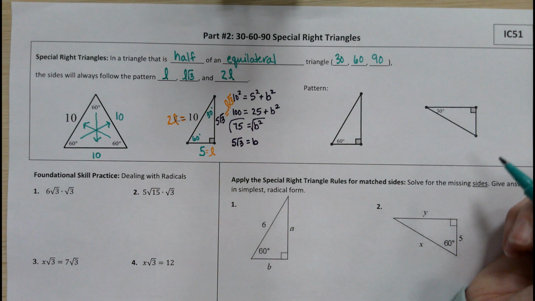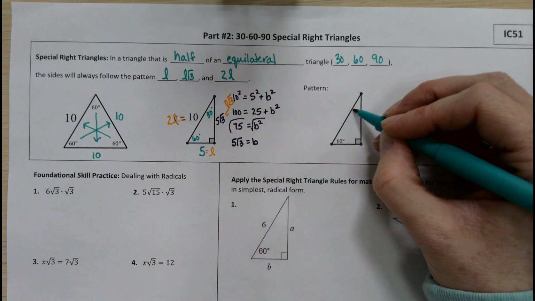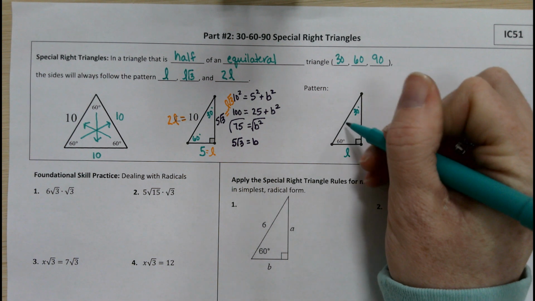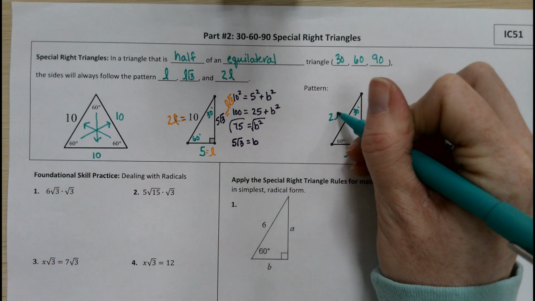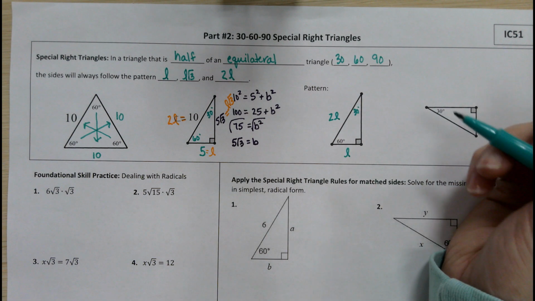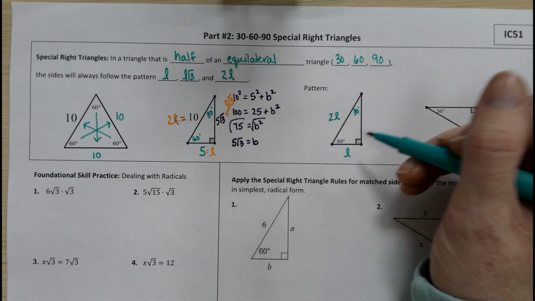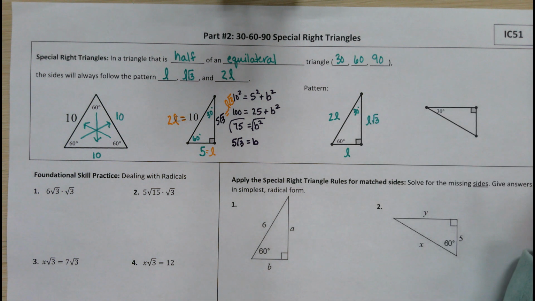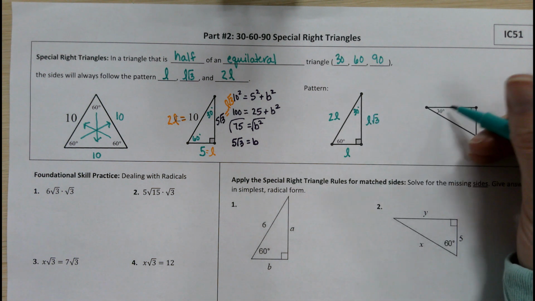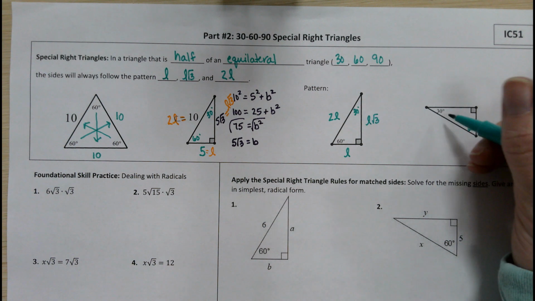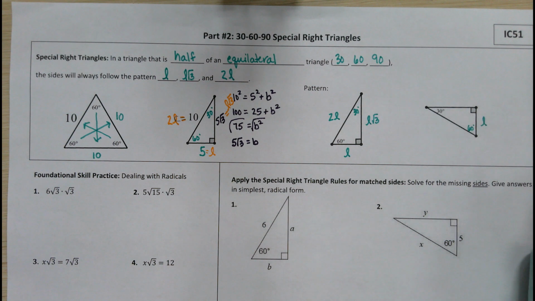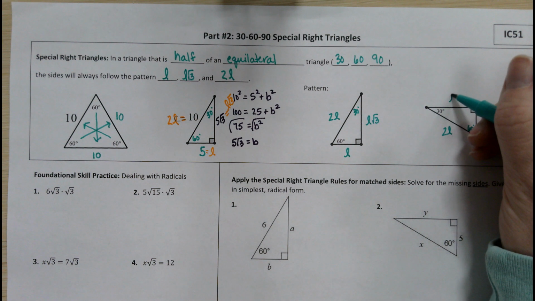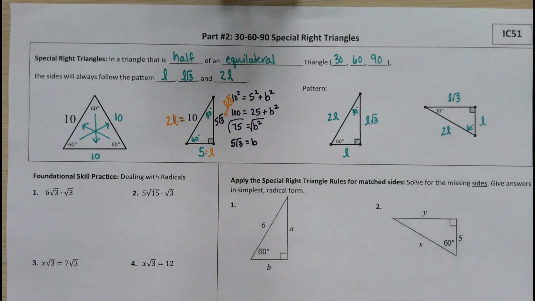But when I label them, I work in a different order. I always identify my shortest side first, across from the 30. Then I fill in the hypotenuse because I know that's going to have a 2, just like in our 45, 45, 90, there was a 2 there, but it was a root 2. And then across from the 60, my leftover side is going to be the one that has the root 3. If the triangle rotates around, we can follow that same pattern. The shortest side across from the 30 is L. Across from the 90 is going to be 2 times L. And then that leftover side across from the 60 will be L times root 3.